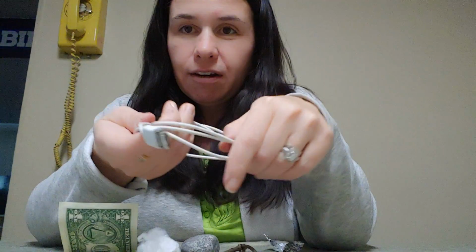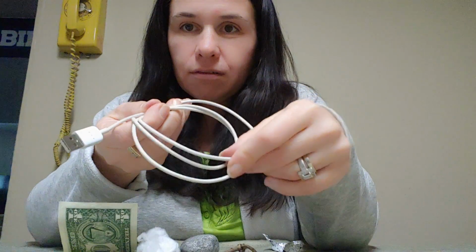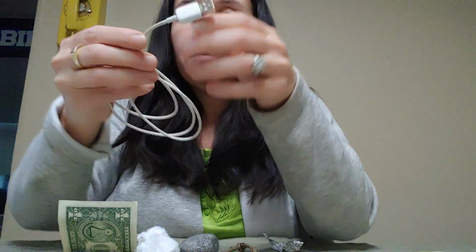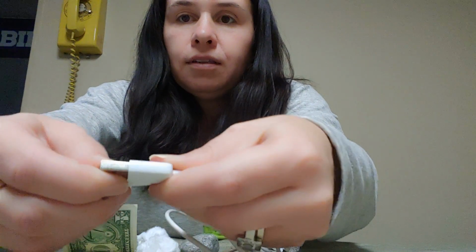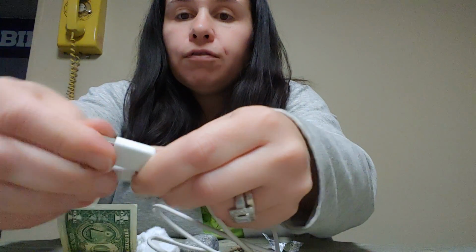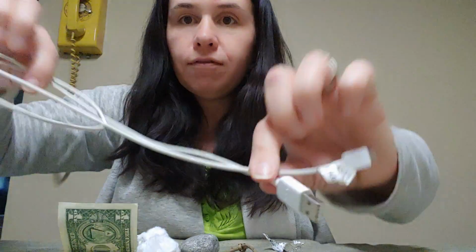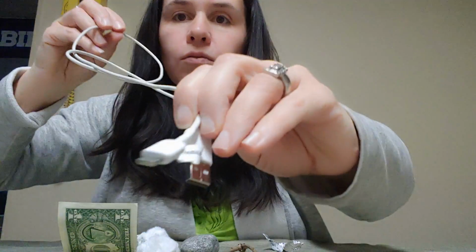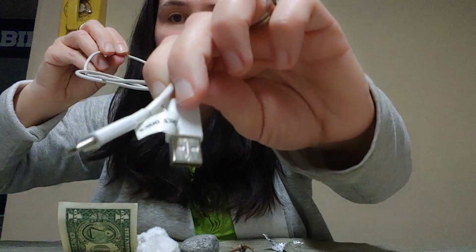So do you think this is very hard, the cord part? The cord part isn't very hard. I can squish it and bend it. But how about the parts that you plug in? These parts I can't bend or flex. So even within this cord, it has different physical properties. And it's white with silver ends.